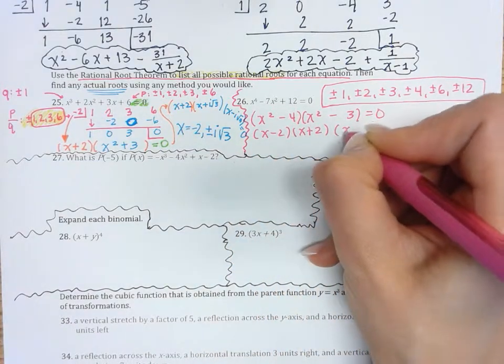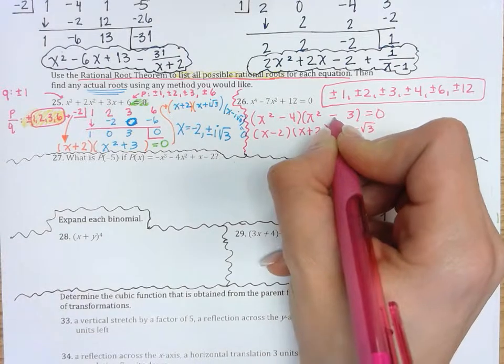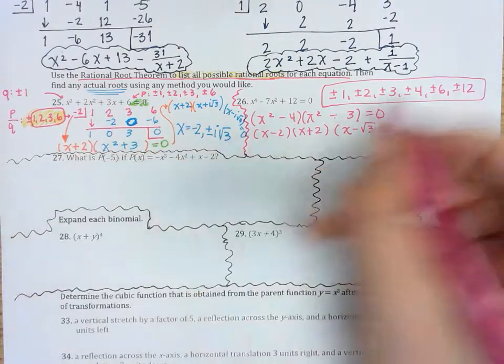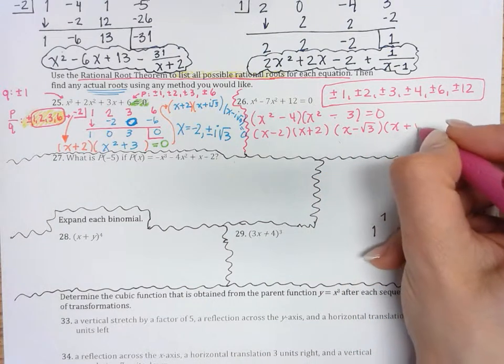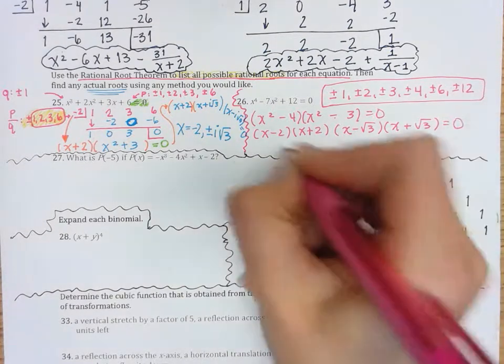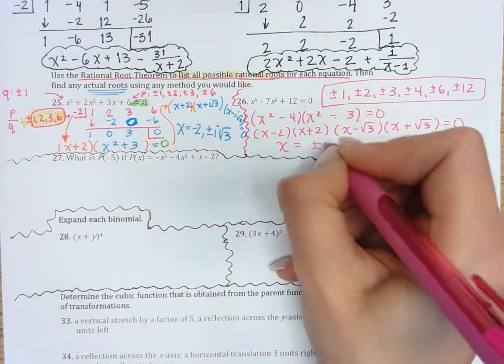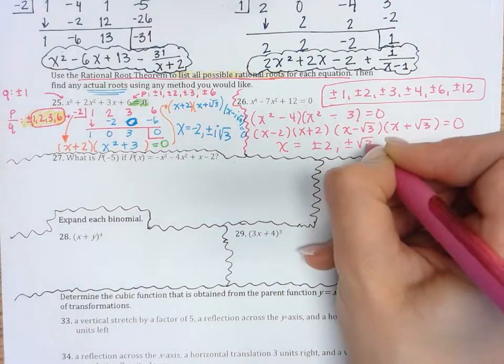And then this is x minus rad 3. See, this is a difference, and that one was a sum. That's the difference, no pun intended, in factoring these. What are my roots? Plus and minus 2, plus and minus radical 3, and we're done.